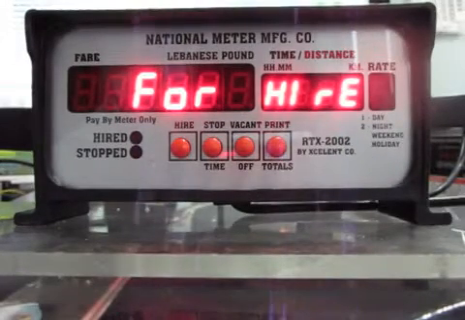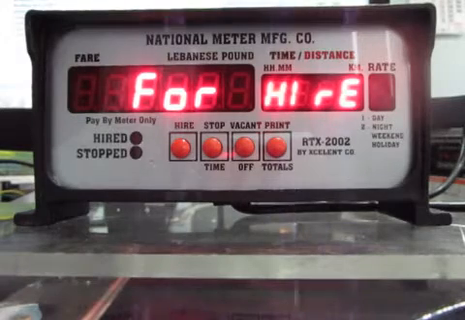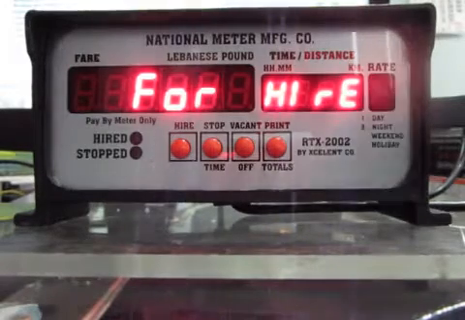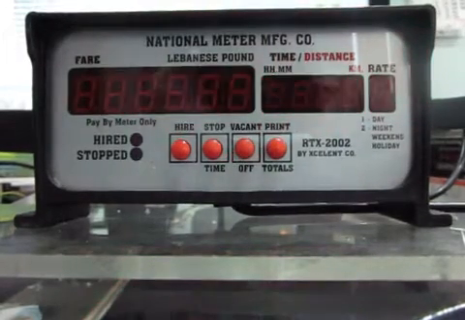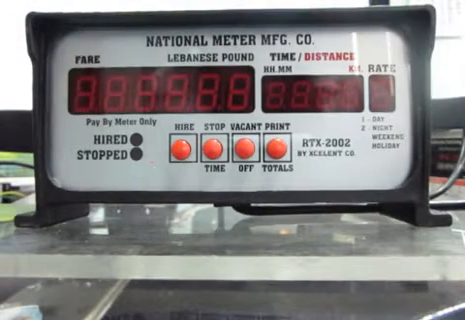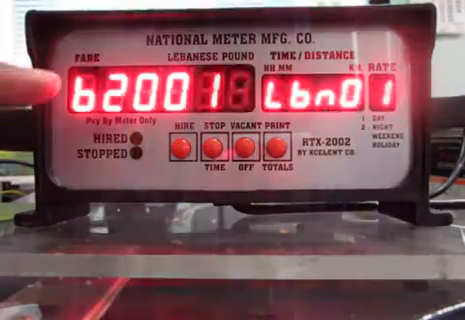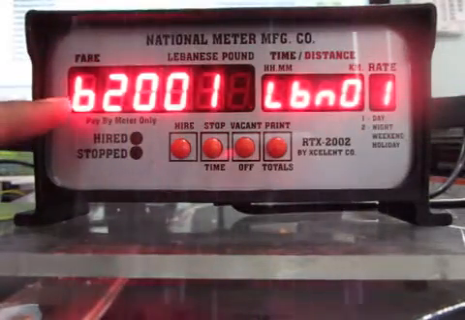I'm showing here the RTX 2002 OIML version demo. First, I am removing the power. Now the meter is off, and after applying the power, the meter will turn on. These LEDs are working fine. This shows the firmware version.